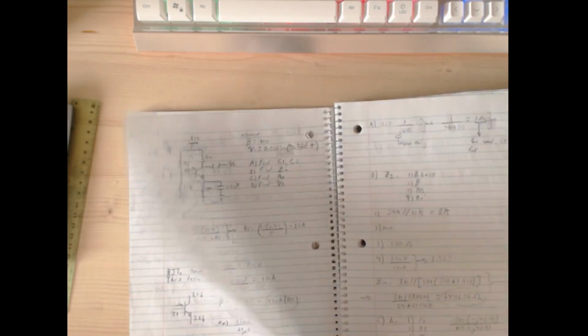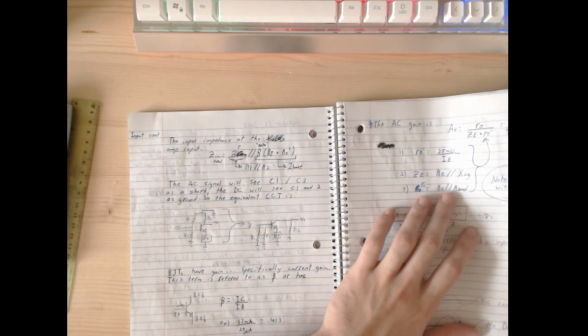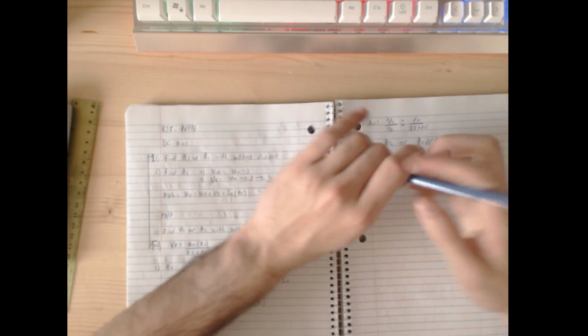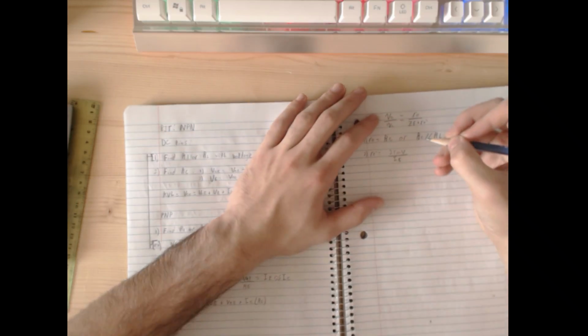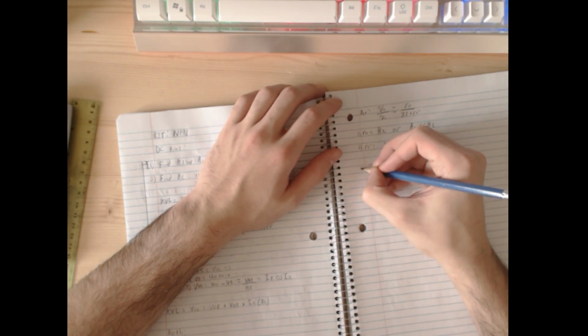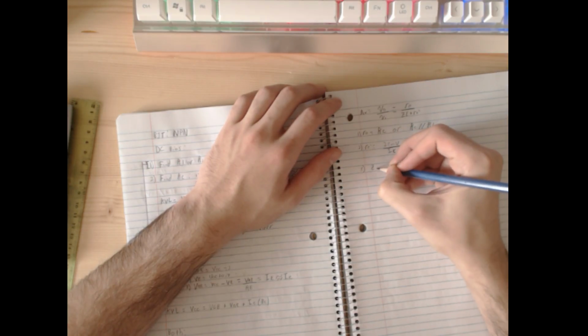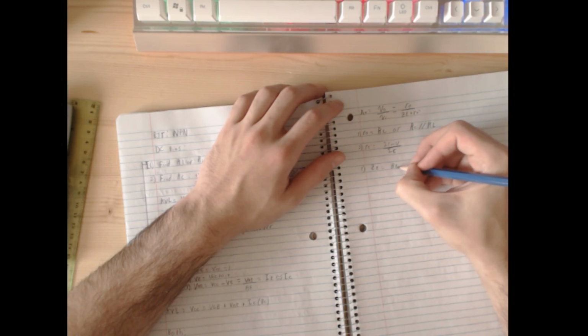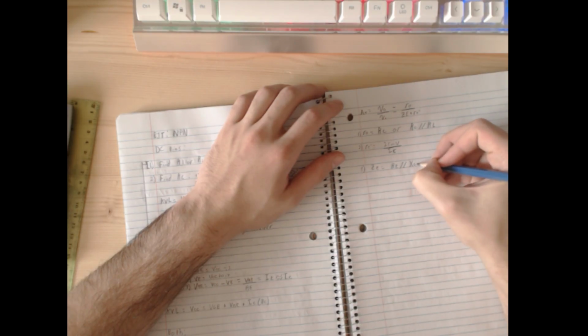That's what I wrote. IE. Well, it's basically the same thing, but IE is always a higher current. And then ZE is equivalent to RE in parallel with XCG.